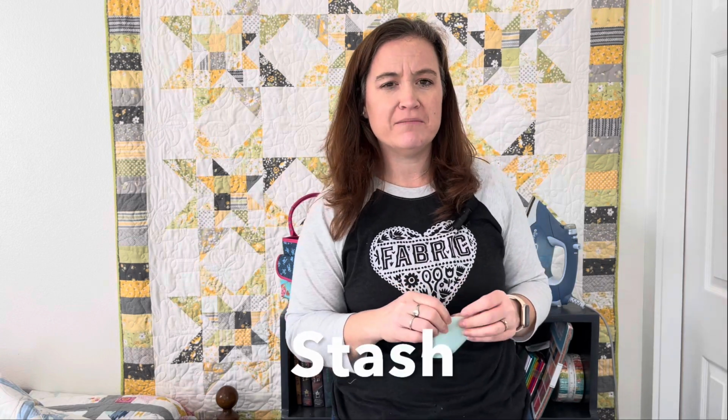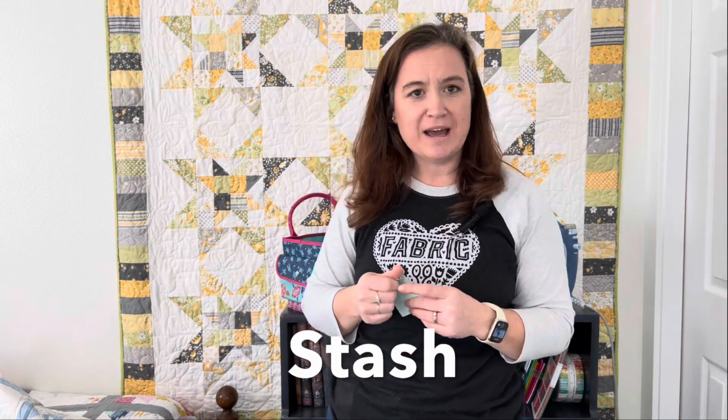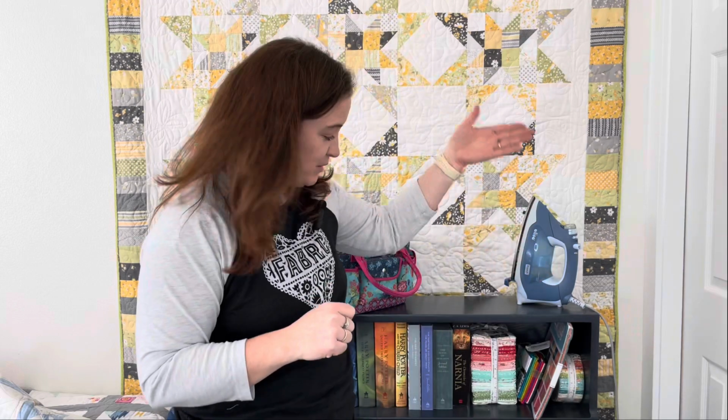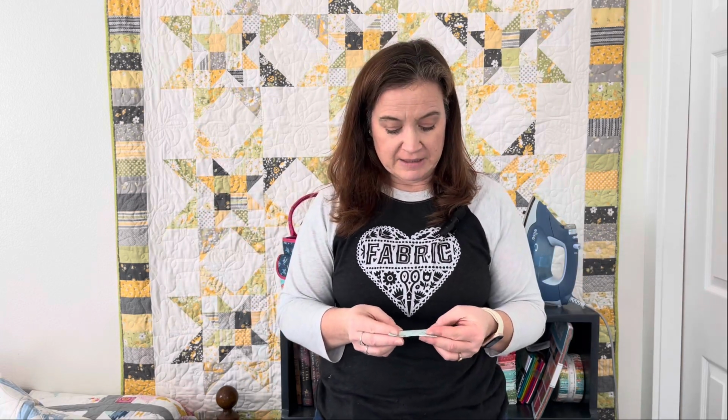Let me throw on my first sticky note. Okay, pieced, quilting, stash. Okay, if somebody says, I'm going to sew from my stash, what that means is all of us quilters that have lots of fabric laying around that needs to have something done to it. So our stash usually means our stash of fabric that needs to be made into quilts.